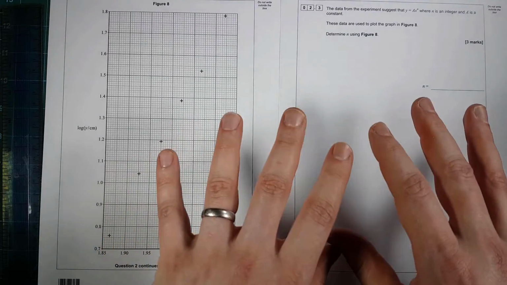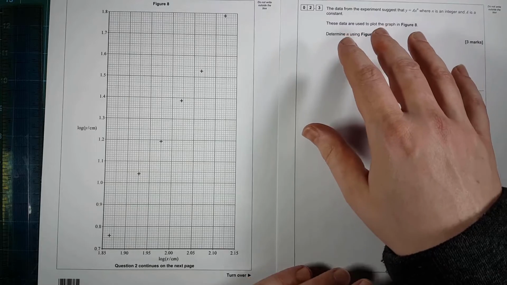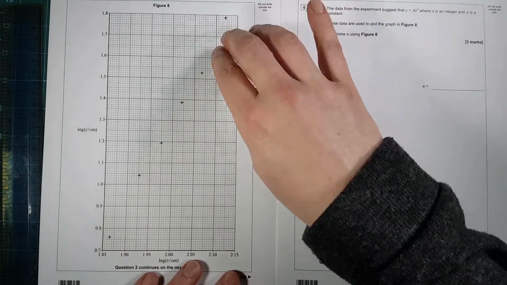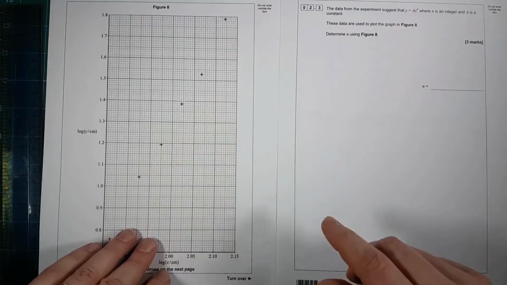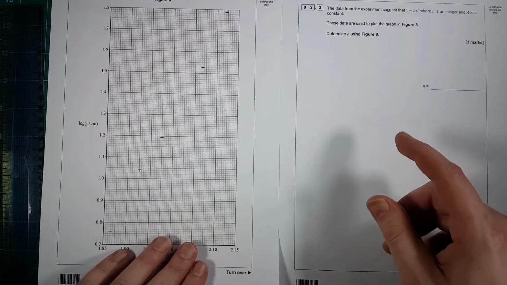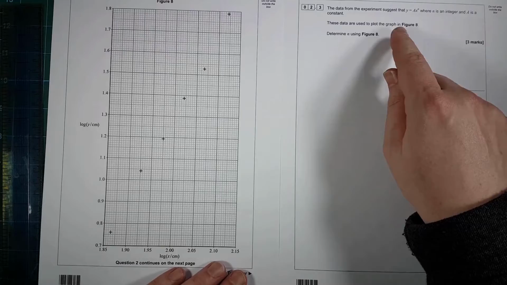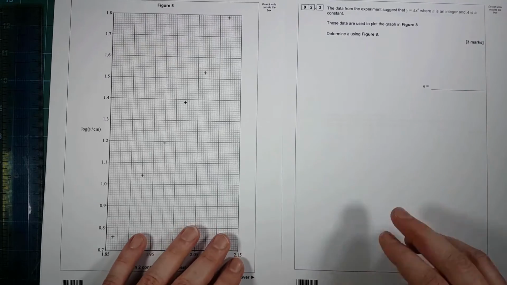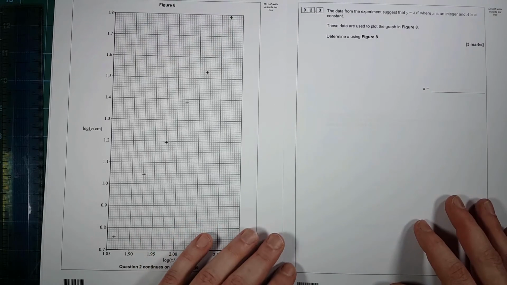Okay, 3 marks. What we've got to do now is they've plotted the data for us. They've given us this relationship between these values, which are on the previous page. And we need to find out what n is, and it says that n is an integer. So we need to make sure that in our final answer we write down an integer.